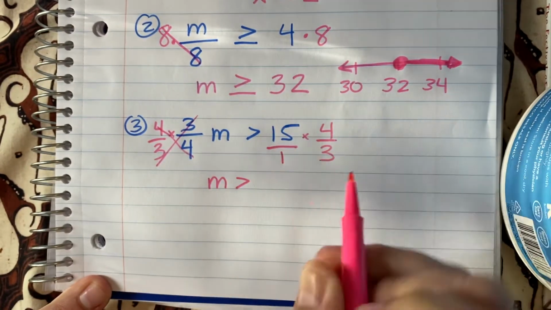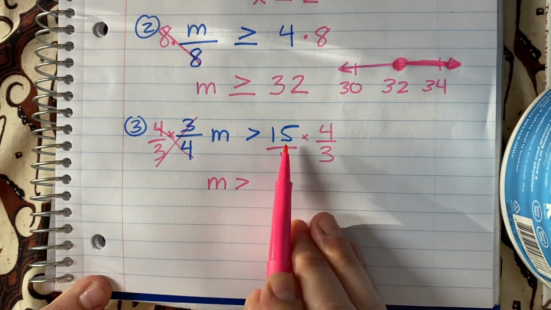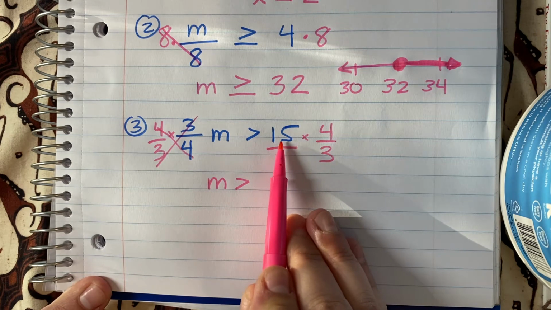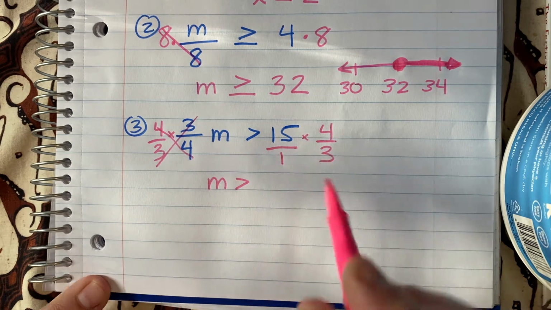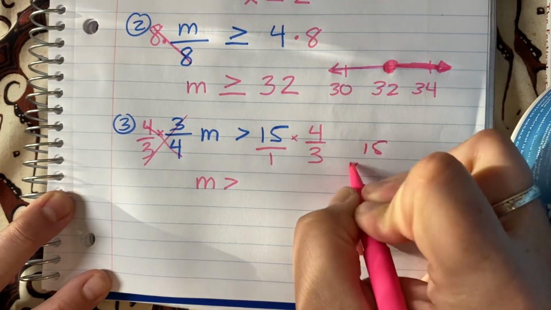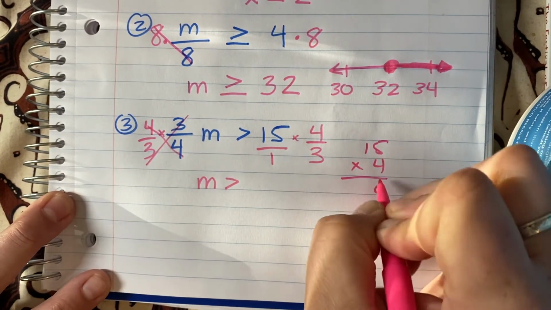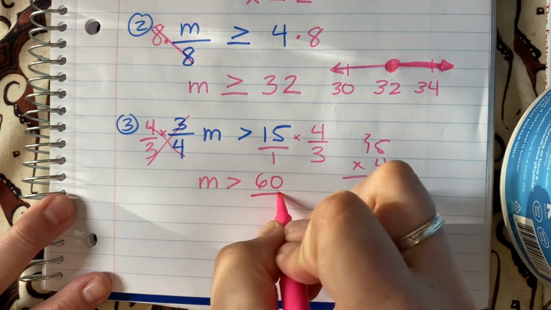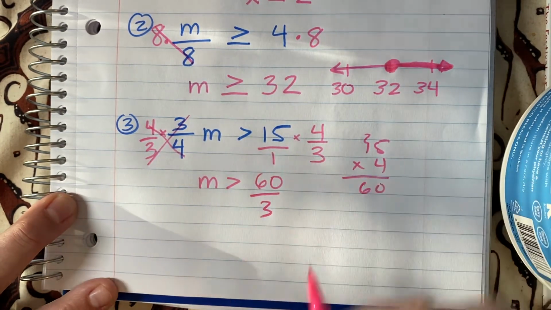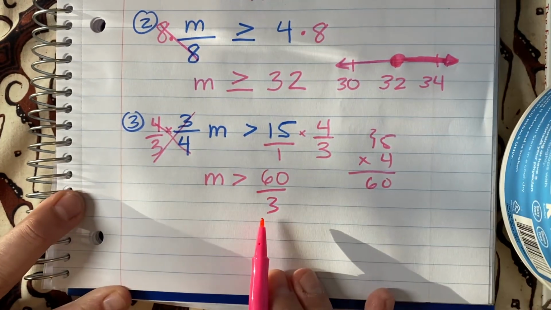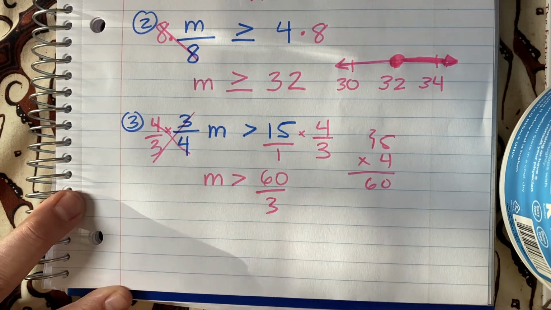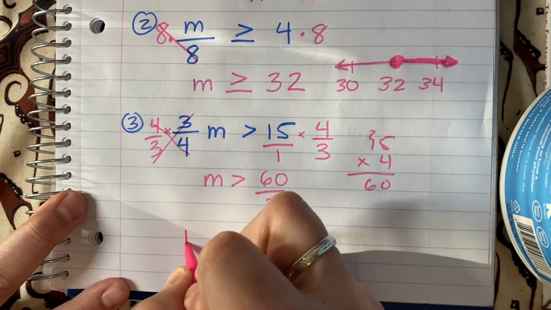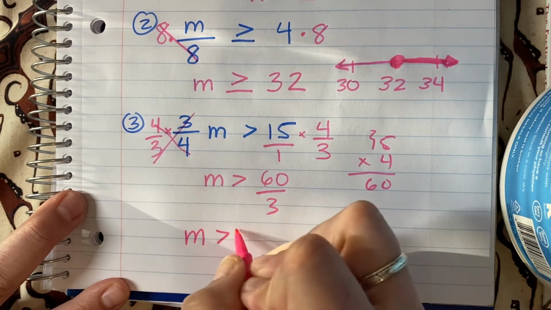We could put 15 over 1 so we could see it like this. We know when we multiply fractions, we go straight across. So 15 times 4, if I don't know it in my head, I go over here, and we're going to get 60. So we'll get 60 over 1 times 3 is 3. You and I know this can reduce, and 3 will go into 60 20 times. So we're going to get m is greater than 20.